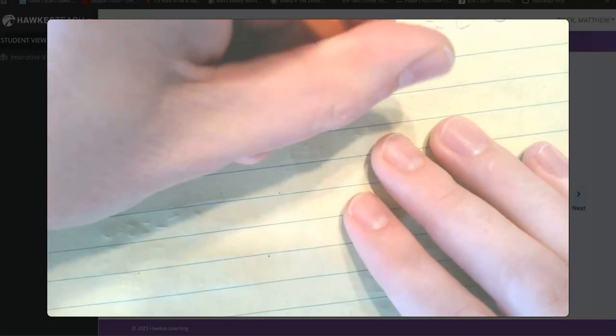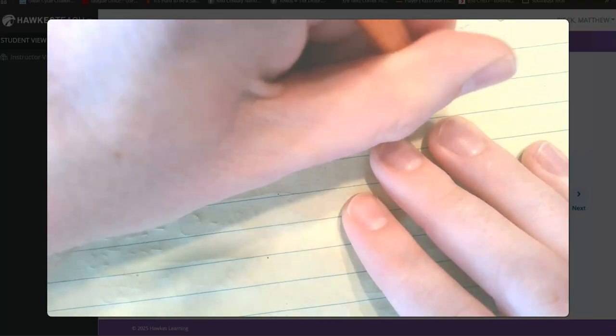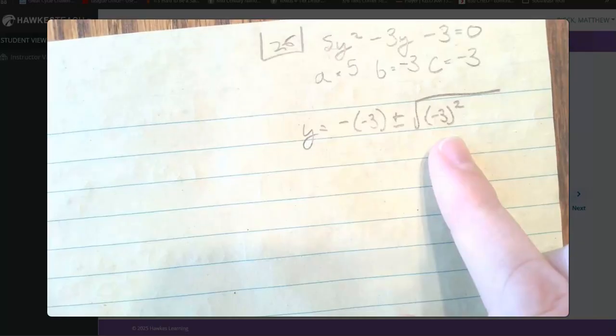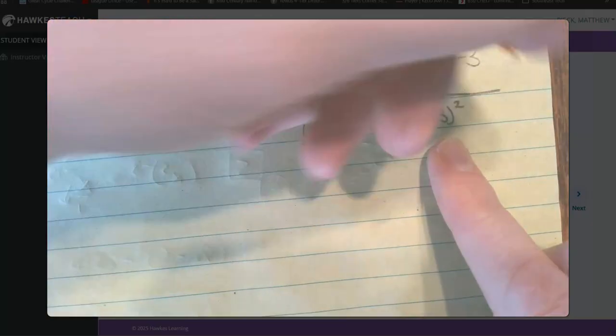All right, so then we have x equals negative b, so we have negative 3 plus or minus the square root of b squared, so we have negative 3 squared, and we do want to include that negative 3 in parentheses here, because as I talked about earlier, if you don't have the parentheses, it would be negative 9, but since we do have the parentheses, it is going to be positive 9. So we do end up with different answers if you have a negative number there. All right, so then we have minus 4 times a, which is 5, times c, which is negative 3 again, all over 2 times a, which again is 5.